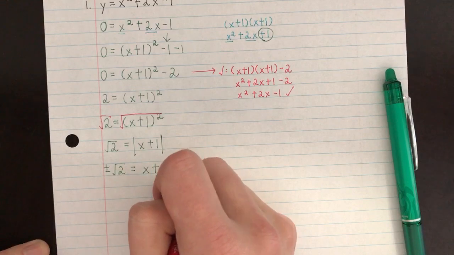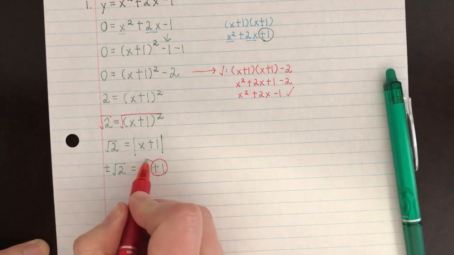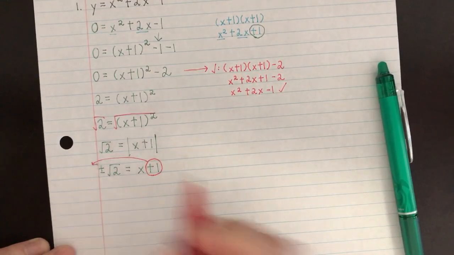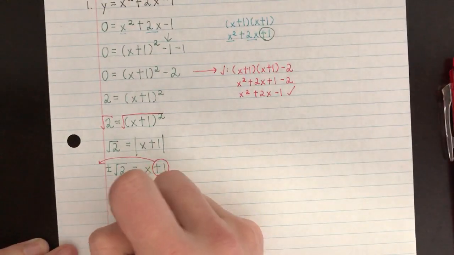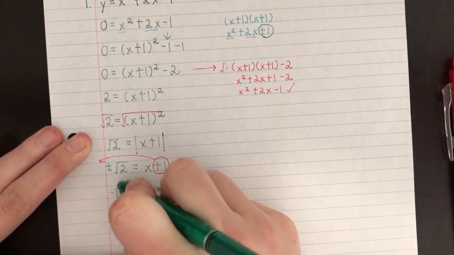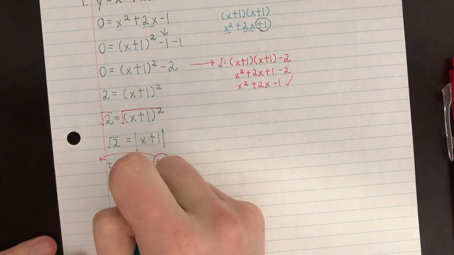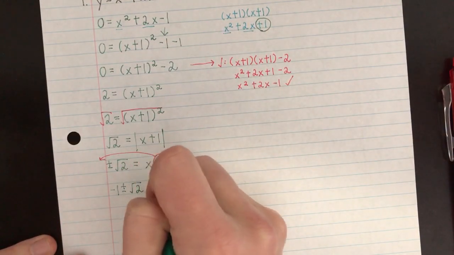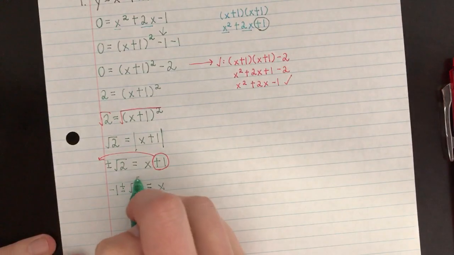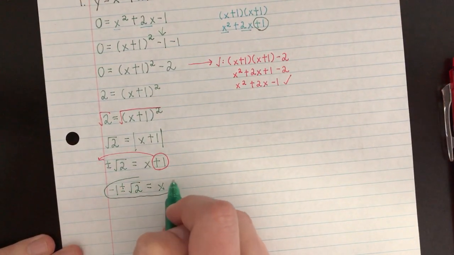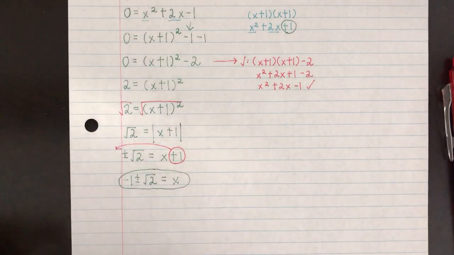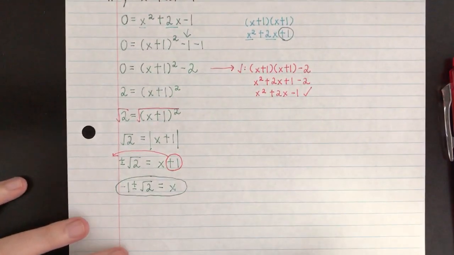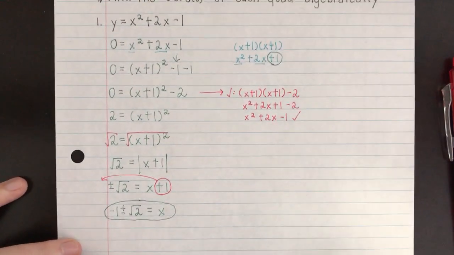And of course, we want x by itself. So we're going to move over the plus 1 and we're going to put it in front on this side. So we'll get a negative 1 plus or minus square root of 2 equals x. And remember, I may ask you to find those decimal approximations if we're dealing with a graph, especially to verify our work. So look over that last video on how to do that if you need to.